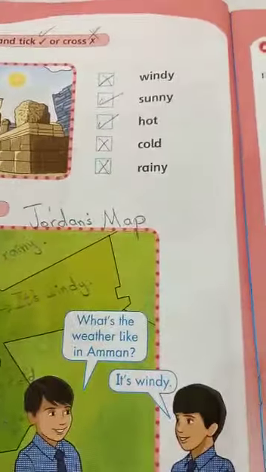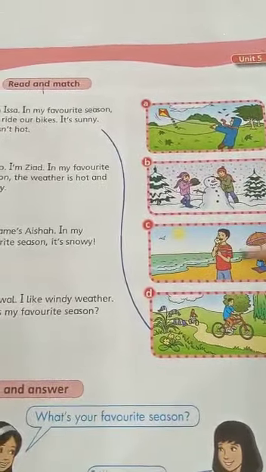Okay, now move to exercise 4, read and match. There are 4 pictures and there are 4 sentences. You have to match each sentence with the suitable picture.